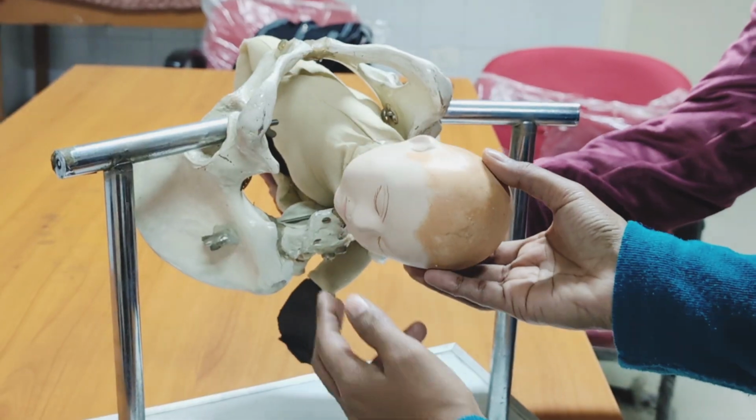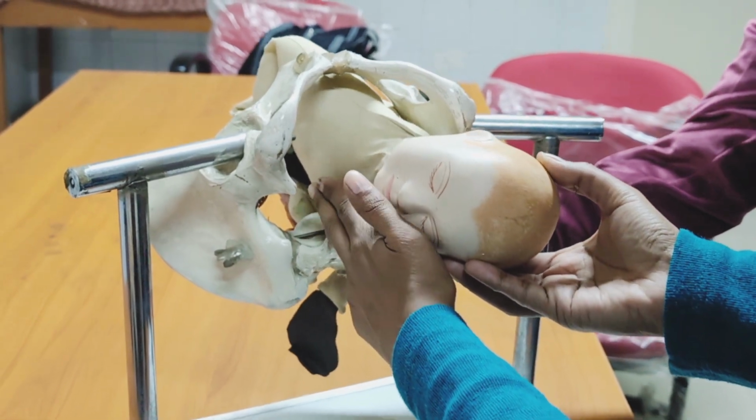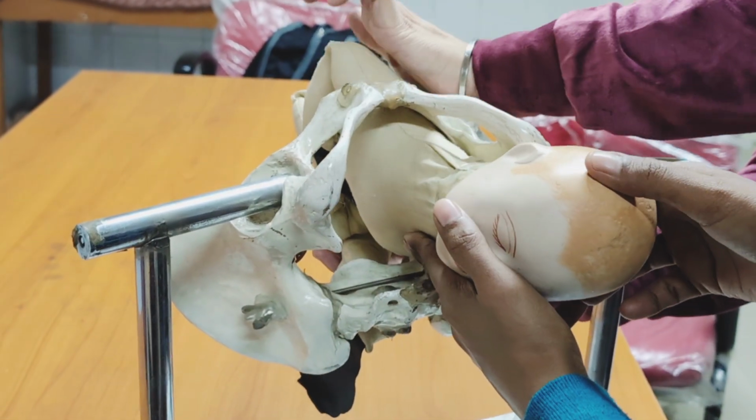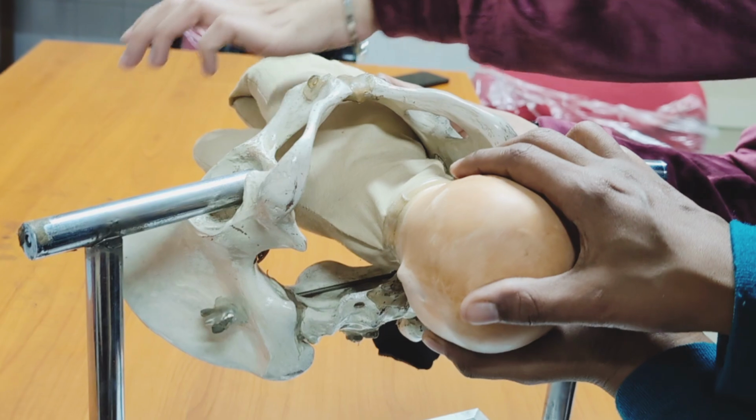In this, we require two persons, one manipulating the fetus from inside the vagina and the other from the external aspect. Internally, you go and try to find the posterior shoulder, and as you find it, you provide traction from the anterior aspect of the posterior shoulder.